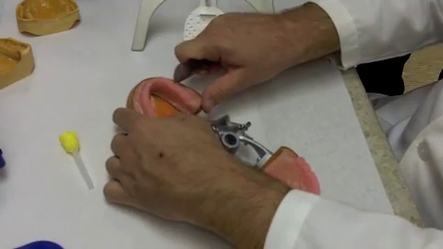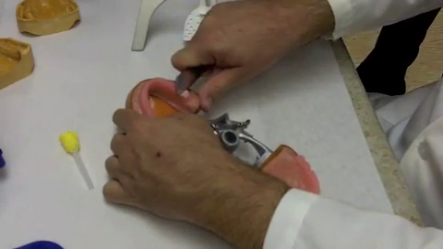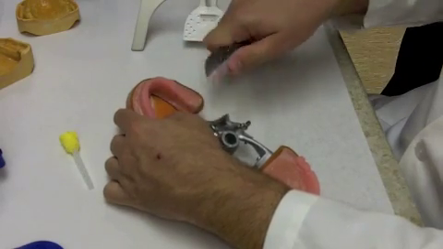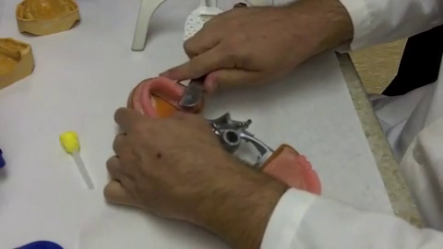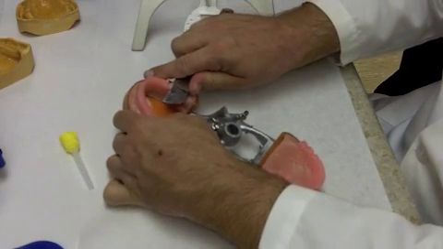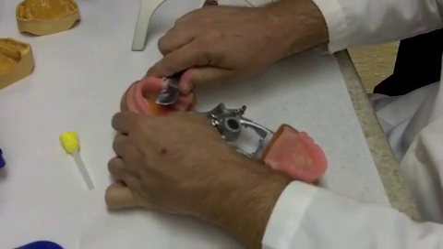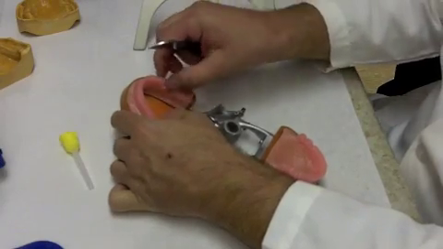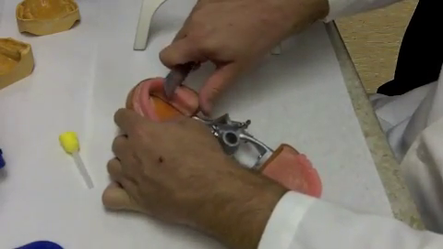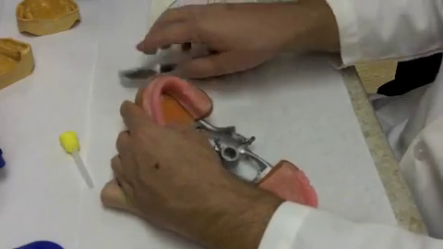The reason for taking this wax out is because you're trying to create space for the registration material. We want to make sure that we don't have rim touching rim. We want to allow a little bit of room for the registration material so the registration material doesn't change our vertical dimension of occlusion whenever we have it in the patient's mouth.